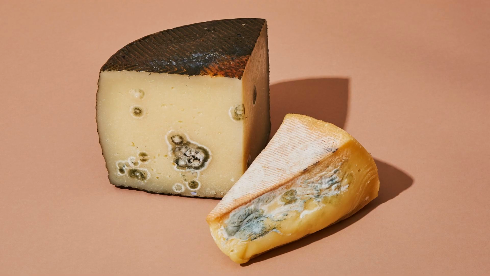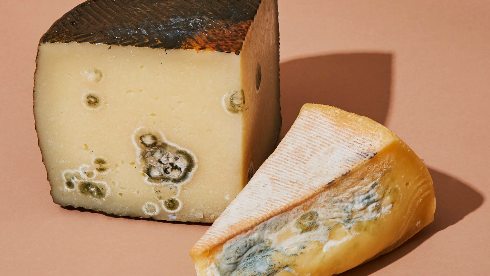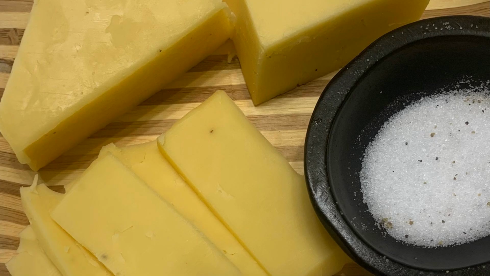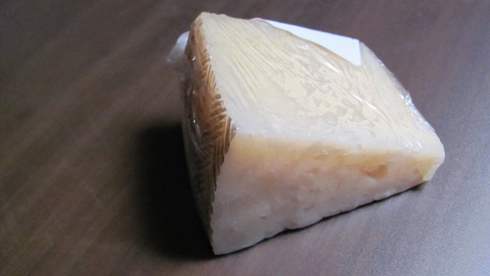Once the cheese curd mass is formed, it is time to salt it. The salt serves several purposes such as enhancing flavor, inhibiting bacterial growth and preserving the texture of the cheese. The cheese is then placed in molds to give it its final shape. The molds may be lined with cloth to give the cheese a specific texture and appearance.